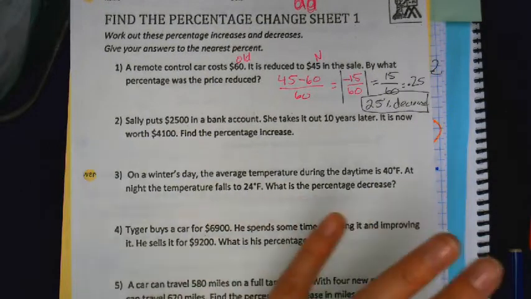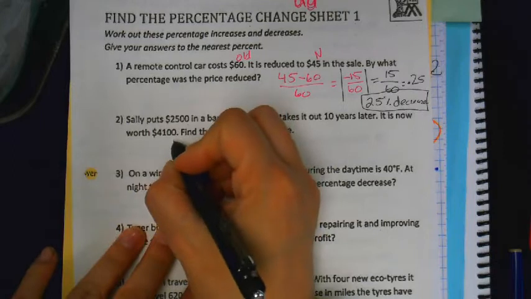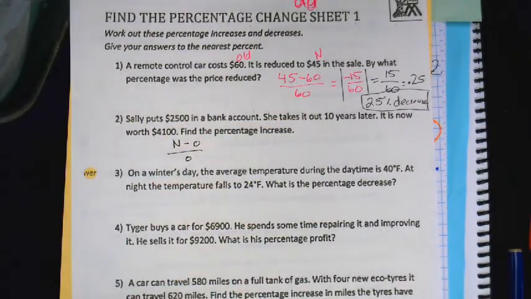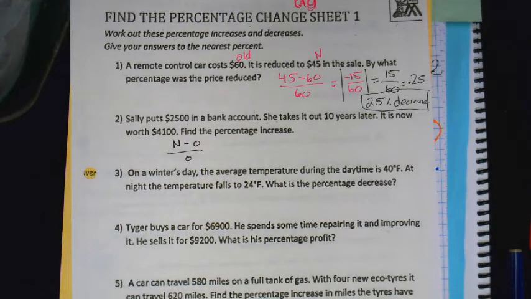You can use a calculator, but set up your problems. Sally puts $2,500 in a bank account. She takes it out 10 years later. It is now worth $4,100. So new minus old divided by old. The hardest part is figuring out which one represents my new price, which one represents my old price.